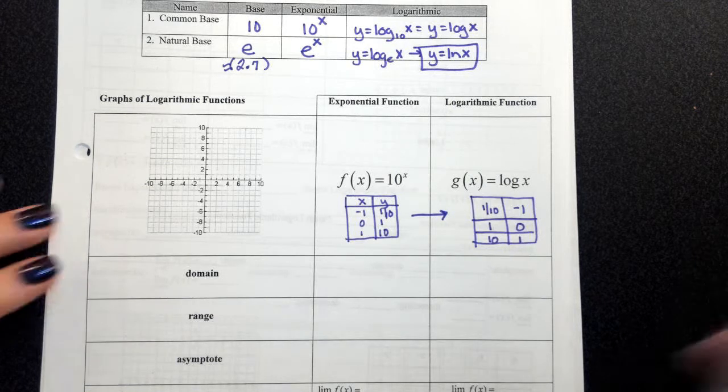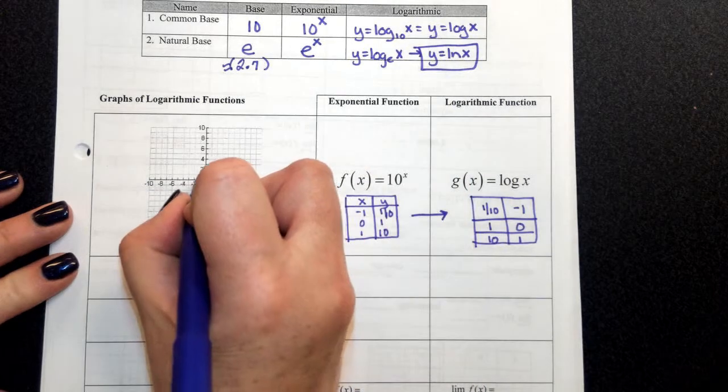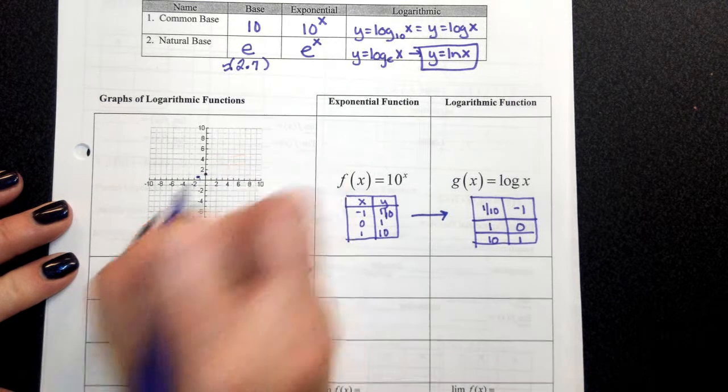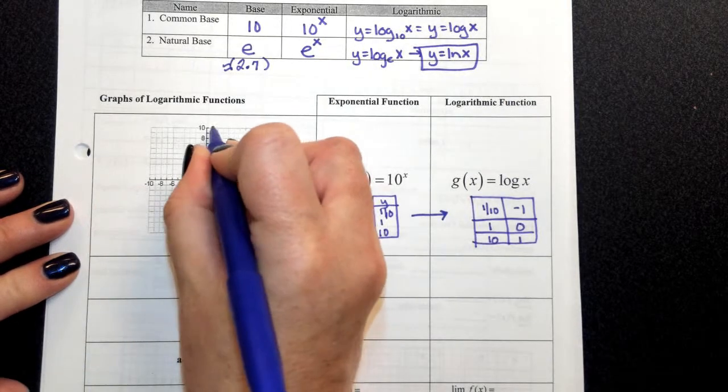So if you take a look at the graph of 10 to the x, I know that was negative 1, 1/10, 0, 1, and 1, 10.